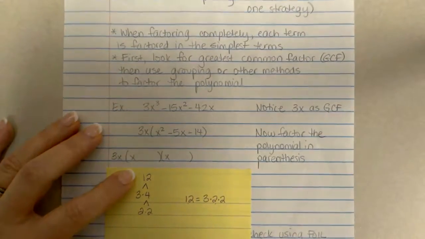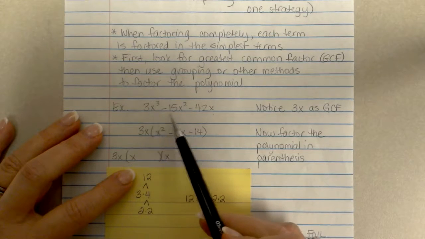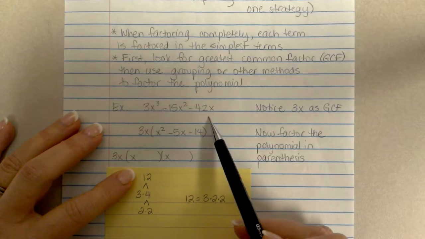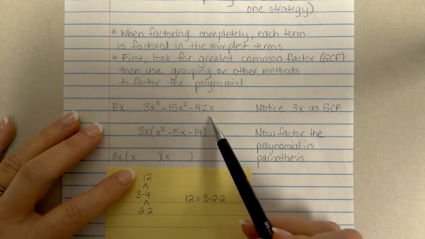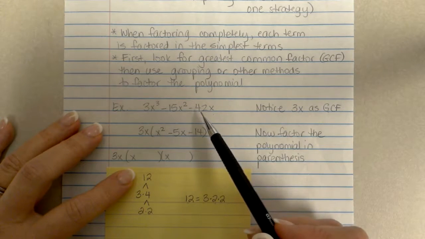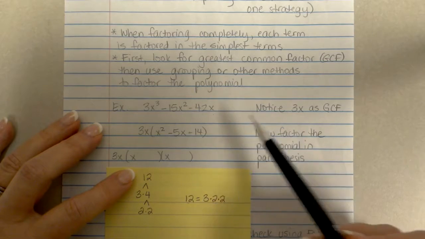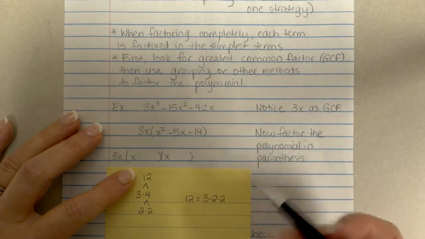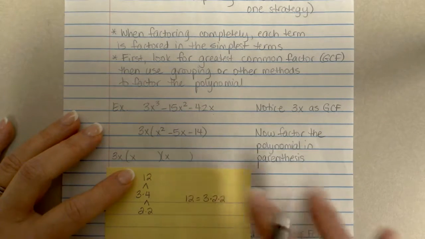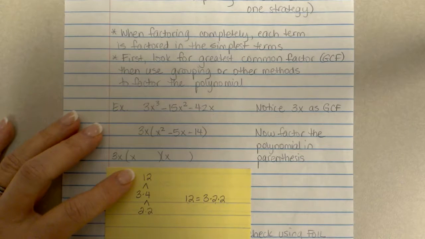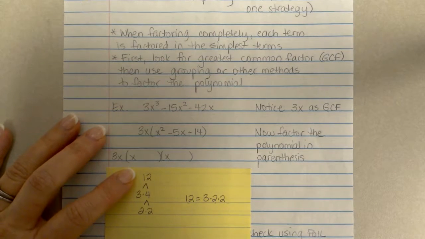All right, so for example, I have this 3x cubed minus 15x squared minus 42x, and I say, good Lord, how am I going to find out what we started with in order to, what did we FOIL together or multiply together to get this polynomial? That's what factoring is. It's going backwards from having a whole polynomial and you're trying to figure out what you started with or what's its smallest part.